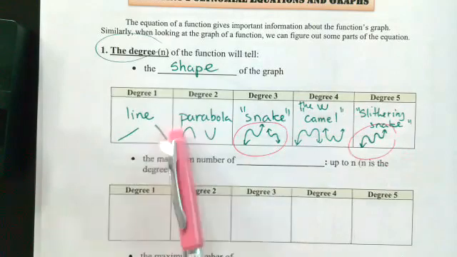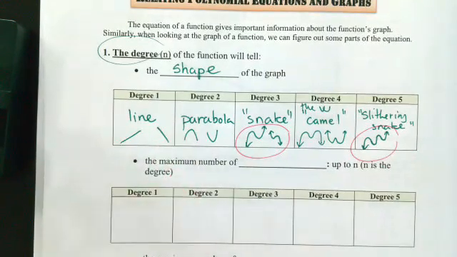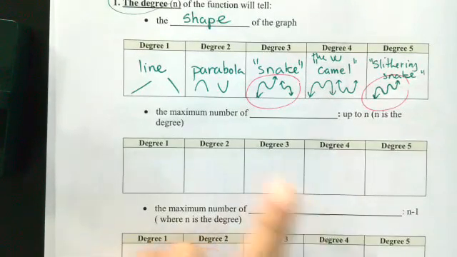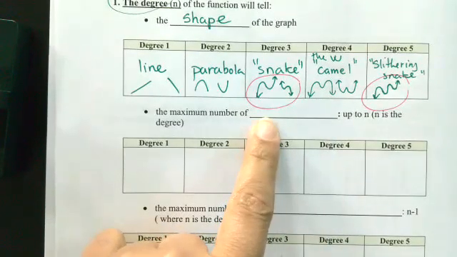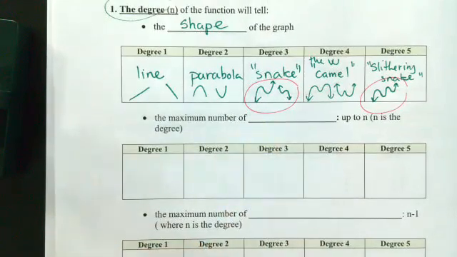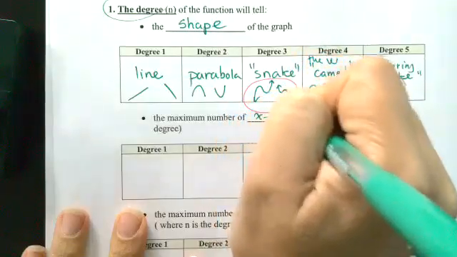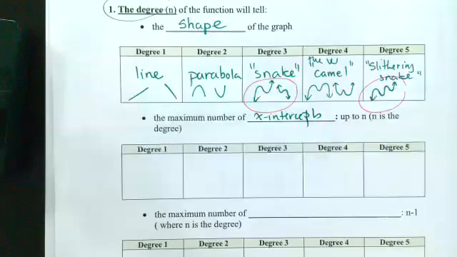So that's shape. The next thing we're going to know is how many of these hills and valleys we'll have. That's the third item, but first is how many x-intercepts. How many x-intercepts are we going to have? Up to n.